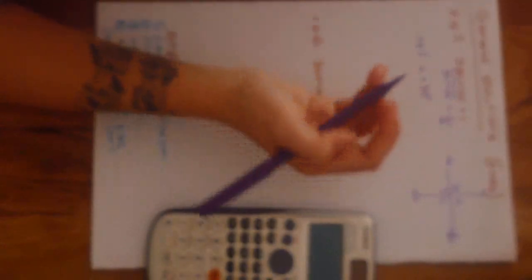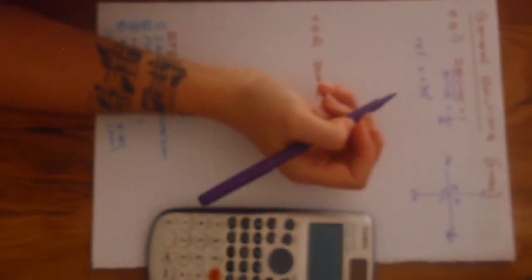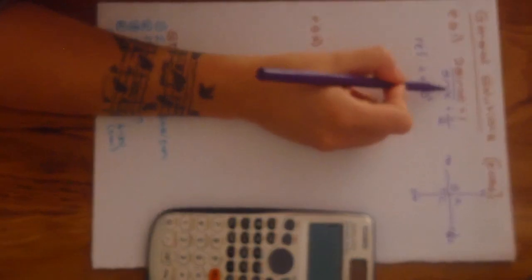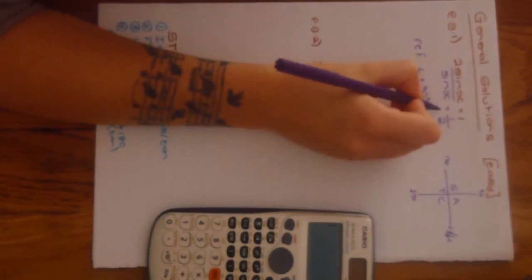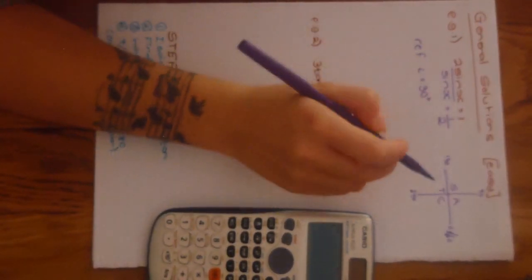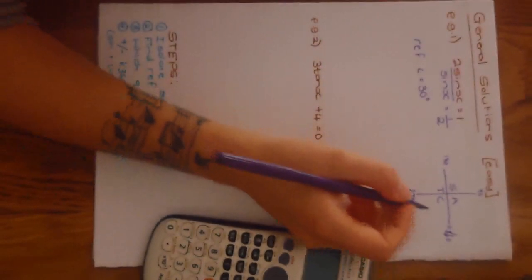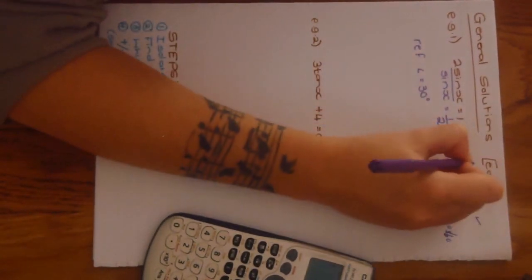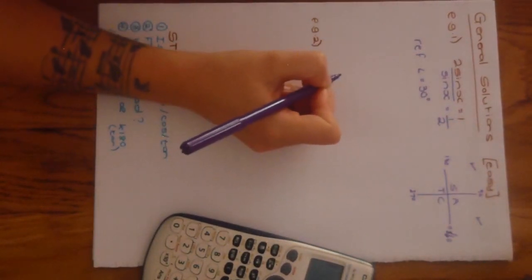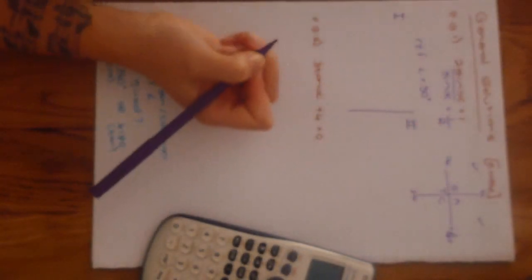Once you've got your reference angle, you're going to find a solution for two different places. If you look over here, sine x equals a half. So clearly sine is positive. So you need to tell me in which quadrants sine is positive. Sine is going to be positive in the first quadrant and in the second quadrant. So your two solutions, the one is going to be in the first quadrant and the other one is going to be in the second quadrant.